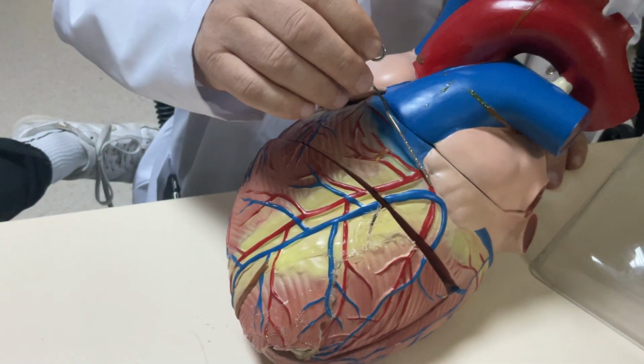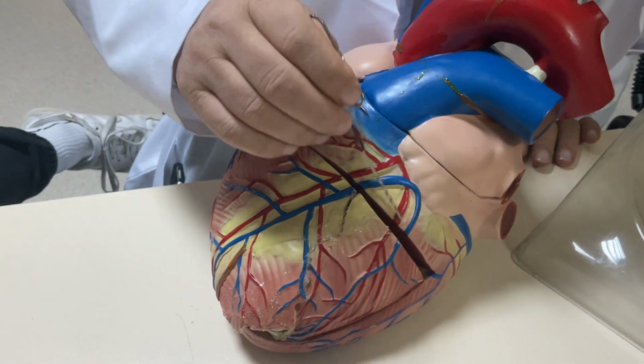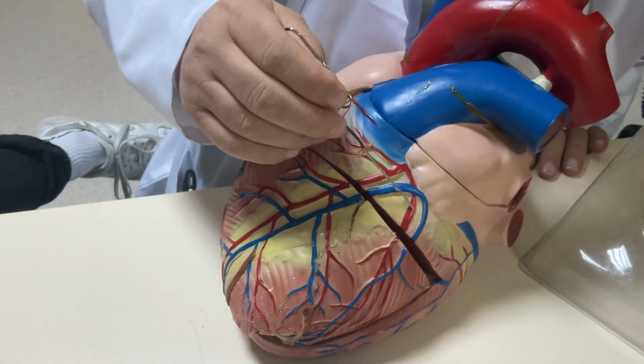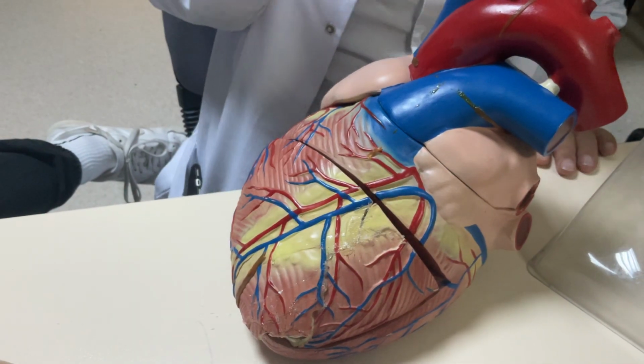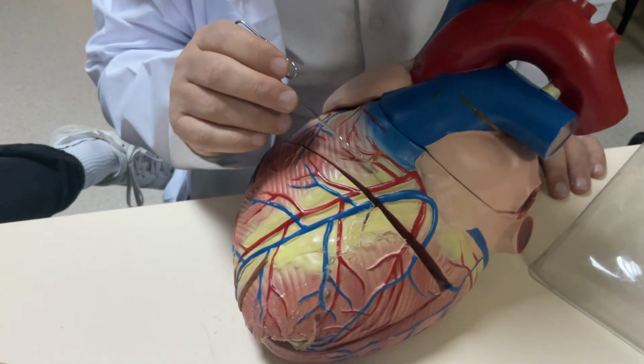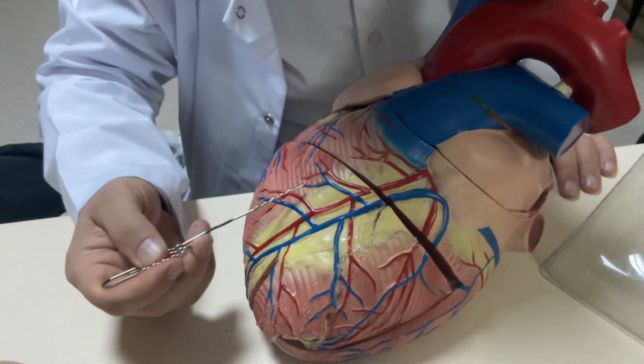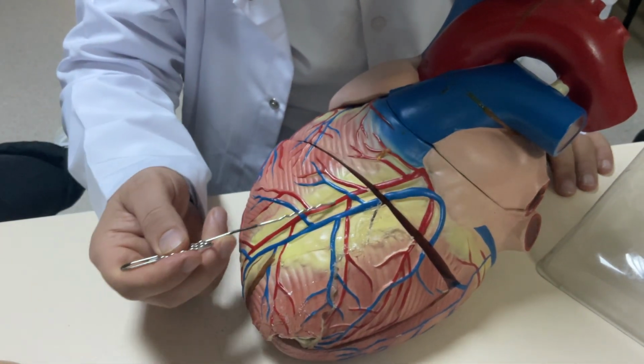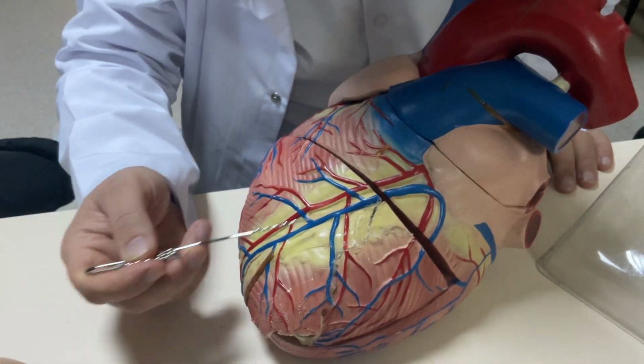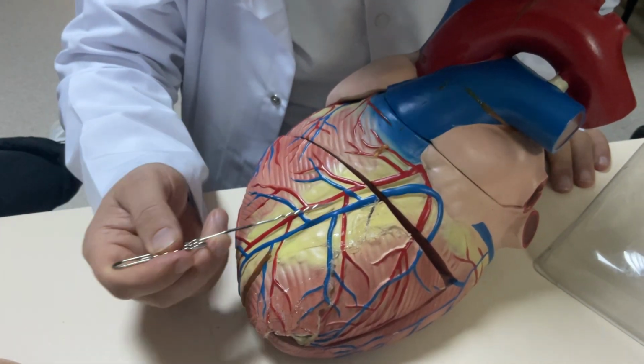Another one is the circumflex artery. Now, this LAD has diagonal branches, as you see here. These are the lateral or diagonal branches.